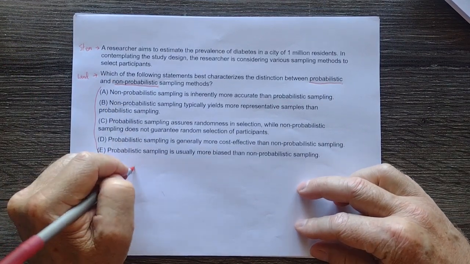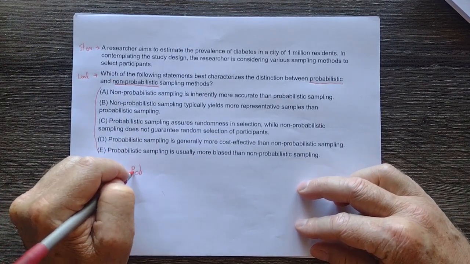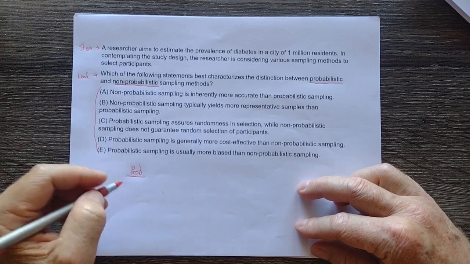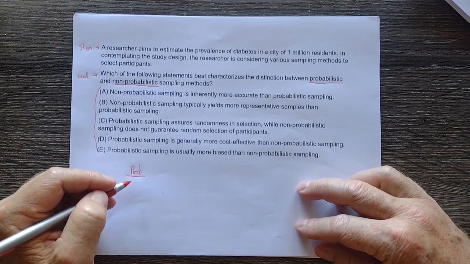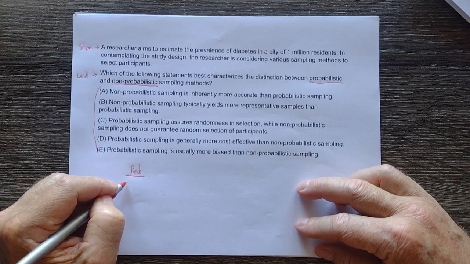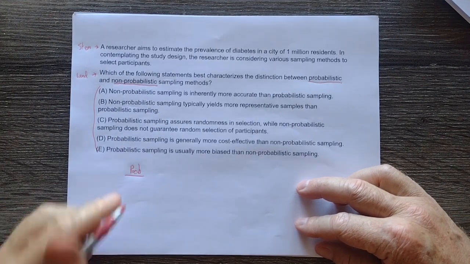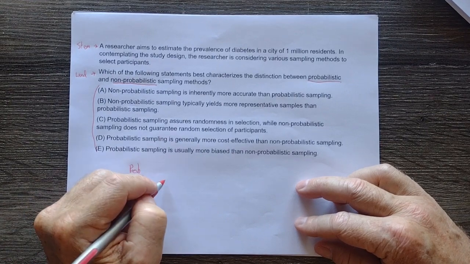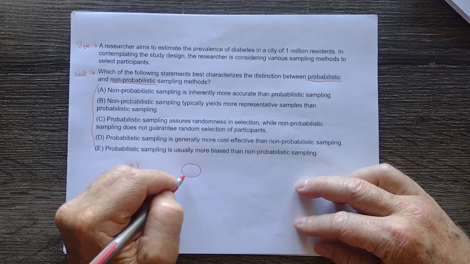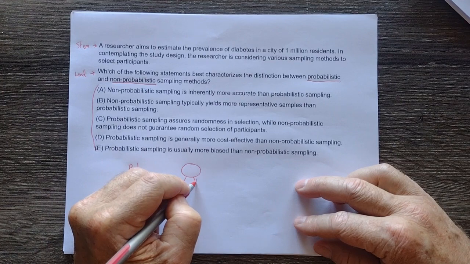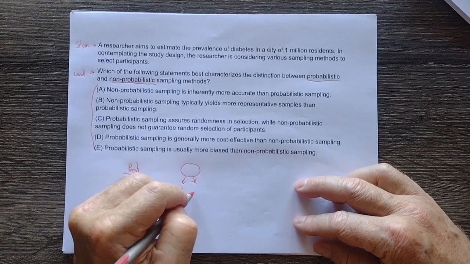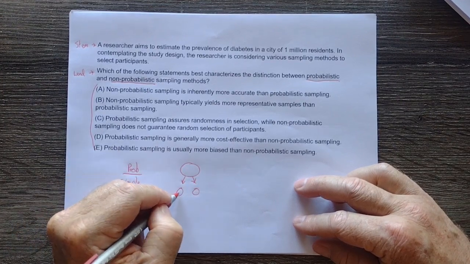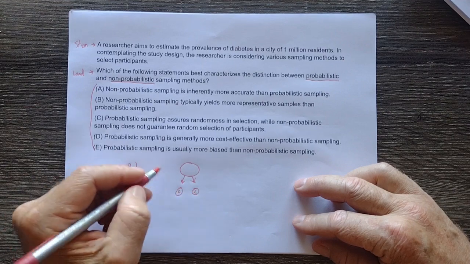So let's talk a little bit about probabilistic. Probabilistic is broken up into really three different kinds of categories. There are some others, but let's just talk about these three. So there's simple, right? And simple is looking at a population and then going into two different samples, experimental and control.